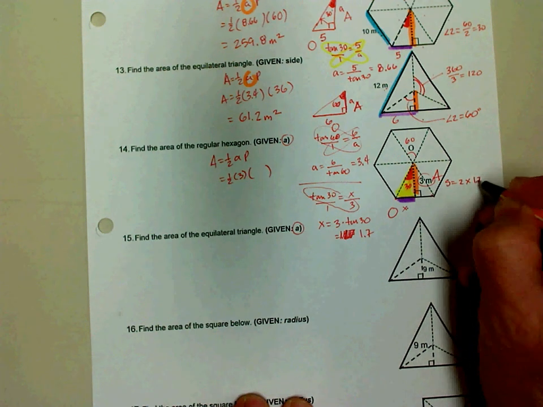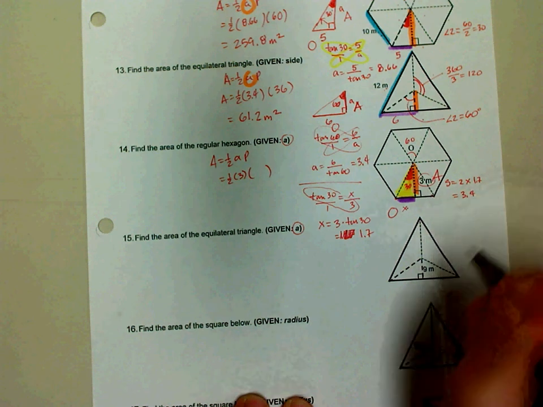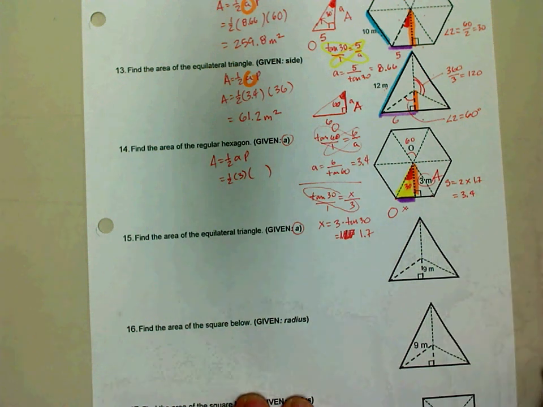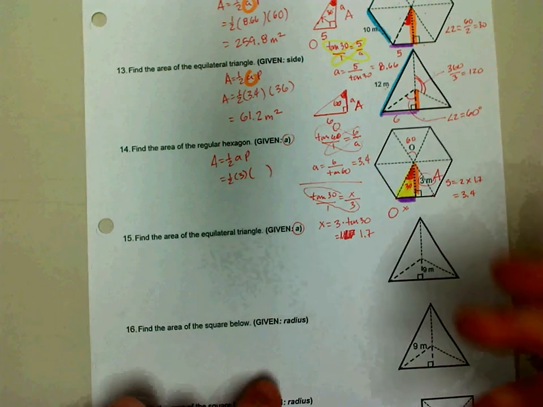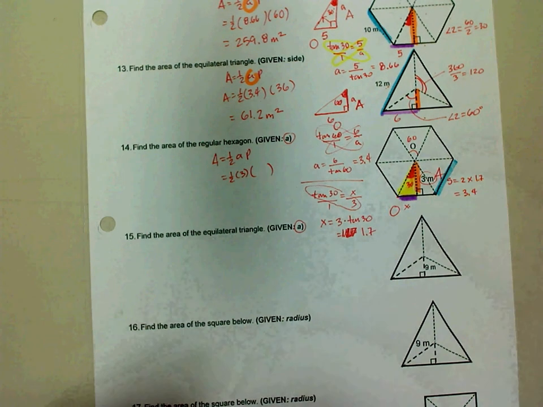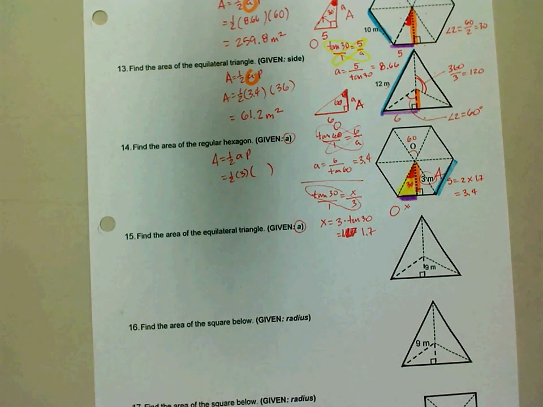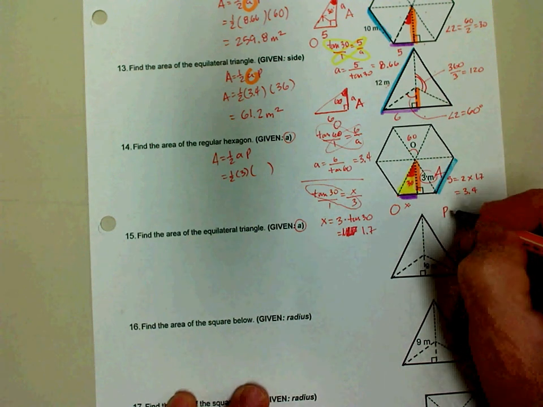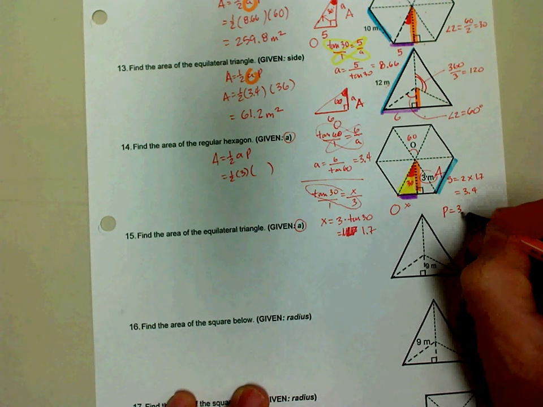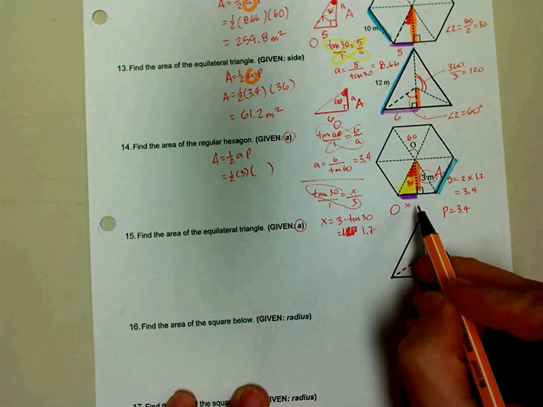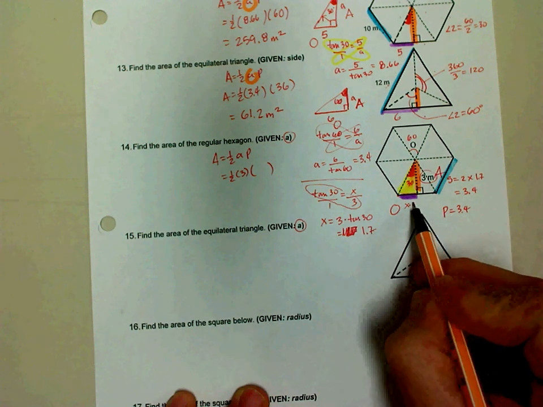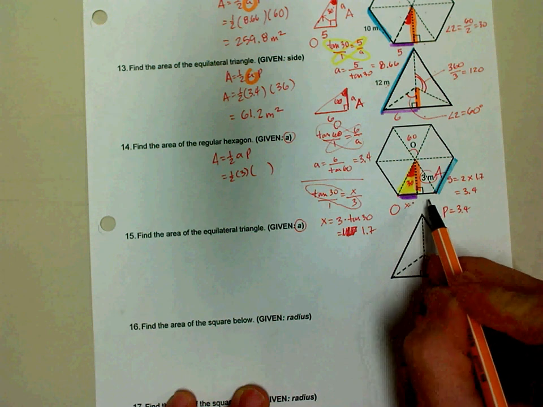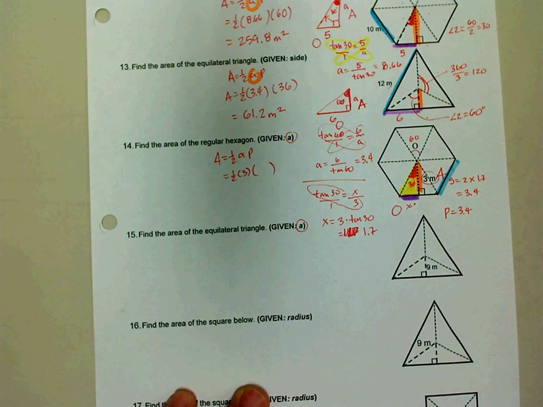To find our perimeter, we're going to take 3.4, the length of the side, double the 1.7 that we got for x, and multiply that by 6. We get a perimeter of 20.4.